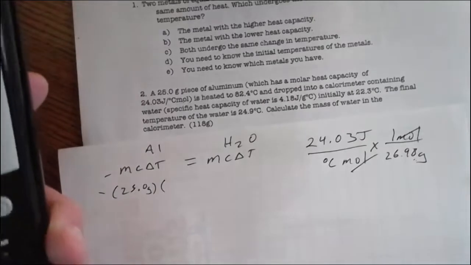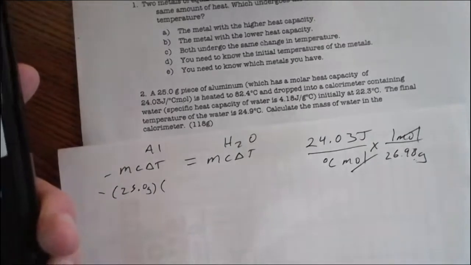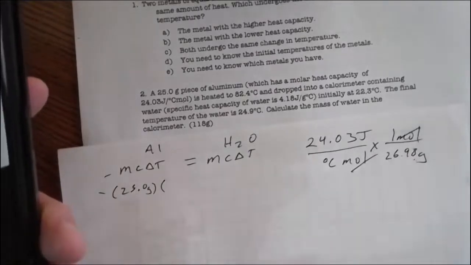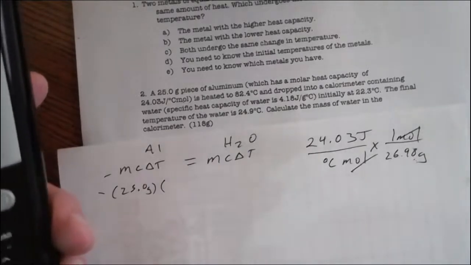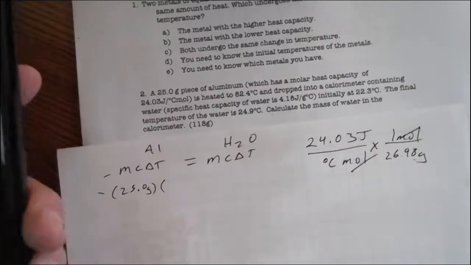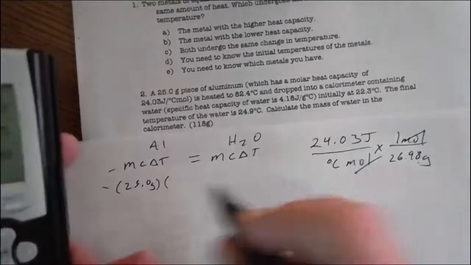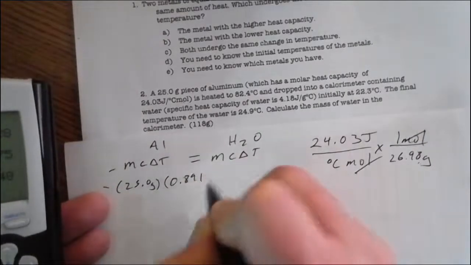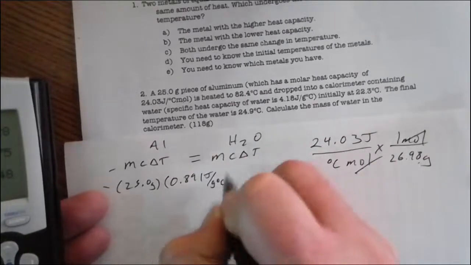Yeah. I won't do that to you on the test. I'll do worse. What? Yeah, so it's going to be 0.891 joules per gram degrees Celsius.